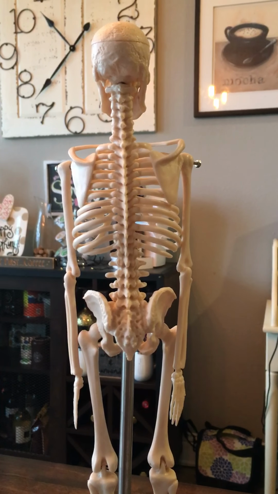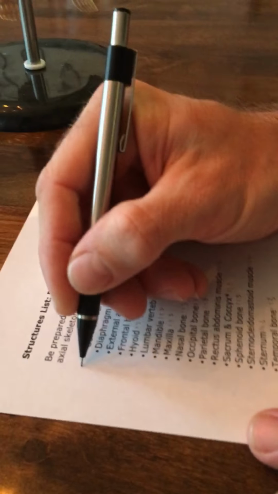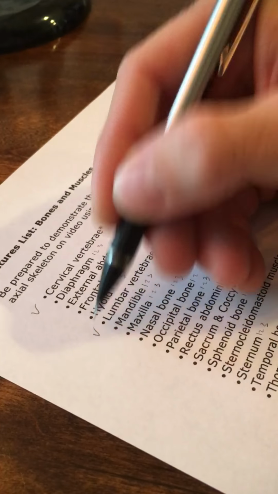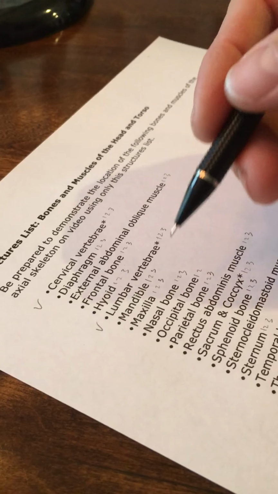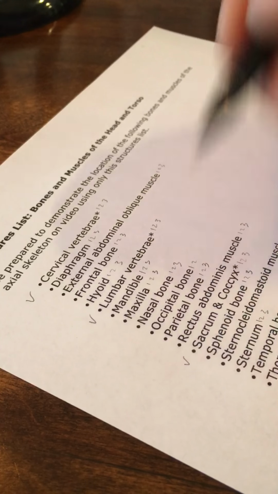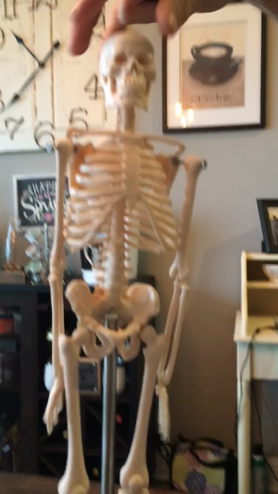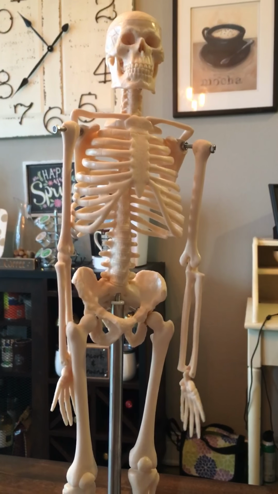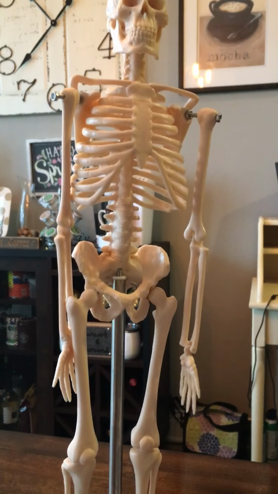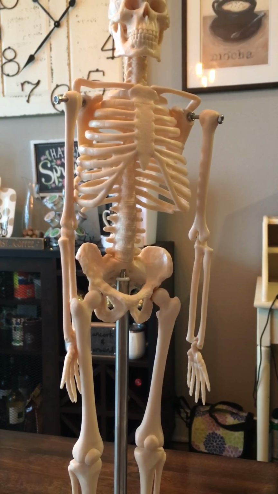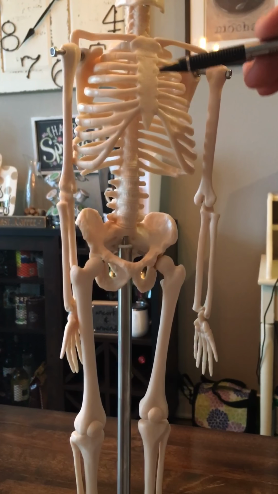So we will mark these off on my paper. We did the cervical vertebrae, the lumbar vertebrae, the sacrum and coccyx, and the thoracic vertebrae. Before we get to the skull, we'll go over the bones on the list that are not associated with the skull or the spine, which is the sternum.